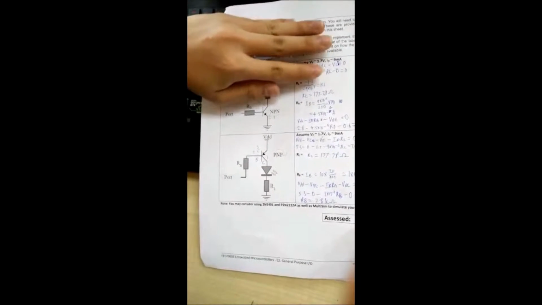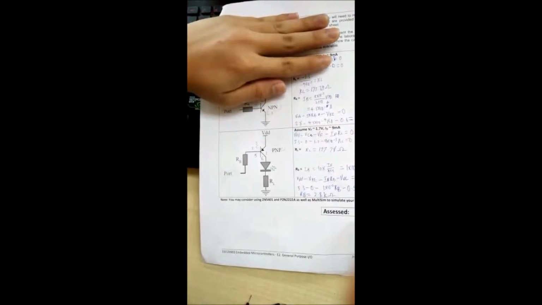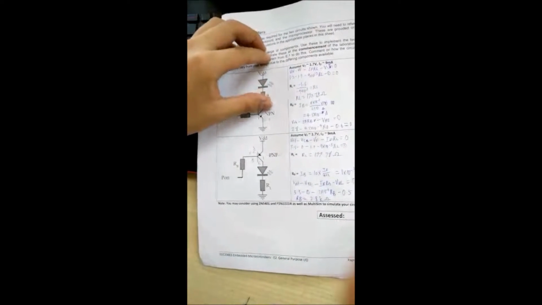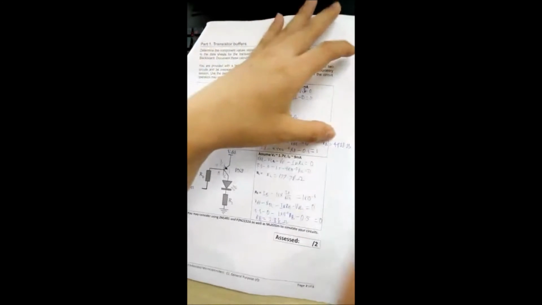That is from the port to the RB and go to a transistor and go to the ground. Before we calculate RB, we need to get IB first. That is the current of the RB. To get the IB we can use the formula 10 times ID over HFE. That is 9 times 10 negative 3 over 200 times 10, so we can get 4.5 times 10 negative 4 ampere. Then from here, VOH minus IB times RB minus VBE equal to 0. So we can get the RB is 4,888.89 ohms.